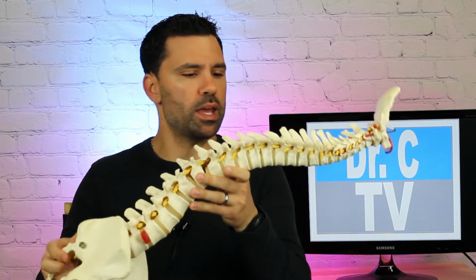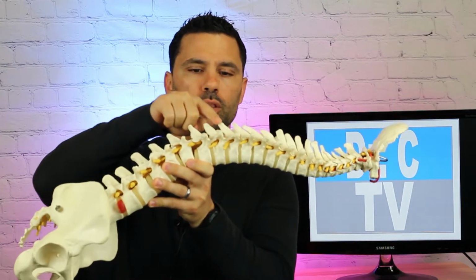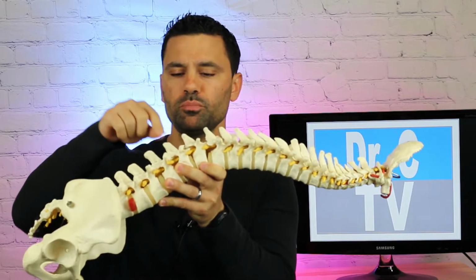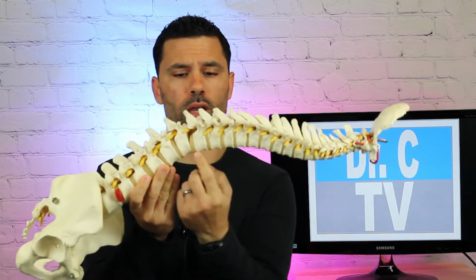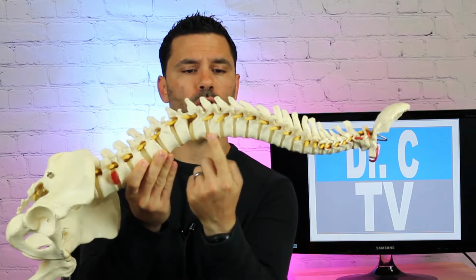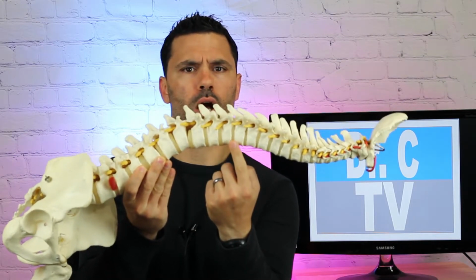Now, your back is comprised of many bones. It's not just one bone, it's many. So you see all these little bumps here? These are all different vertebrae. Now, in between these vertebrae are discs, right? Those are like your shock absorbers of your spine.